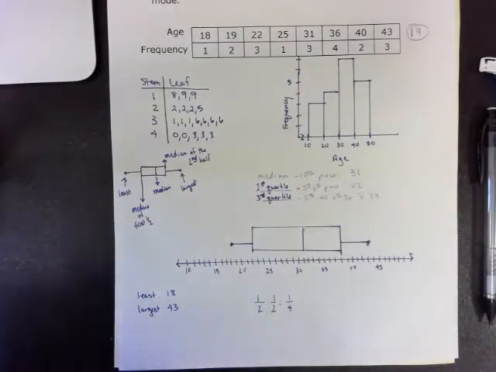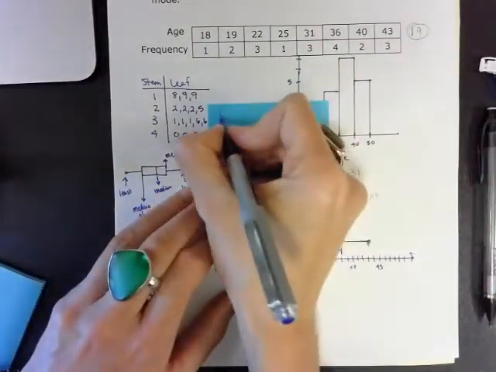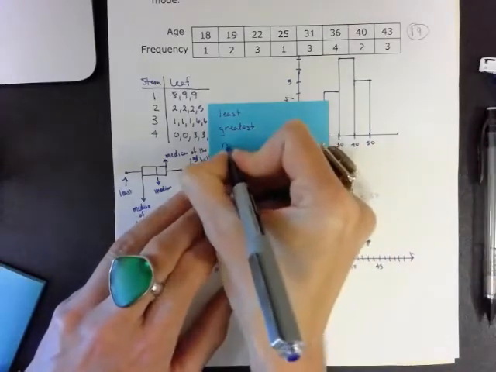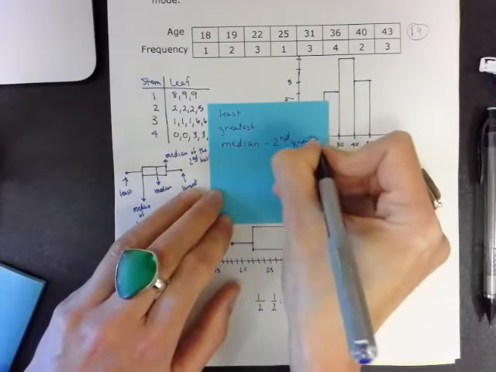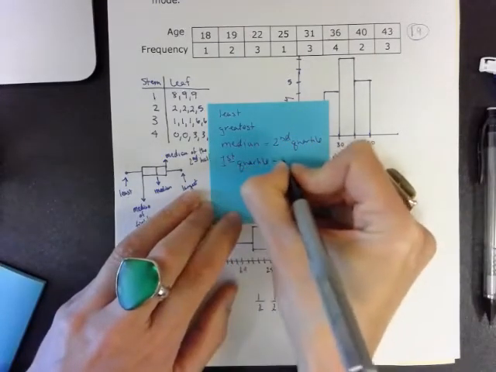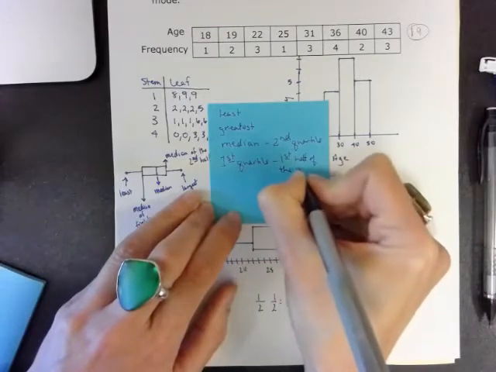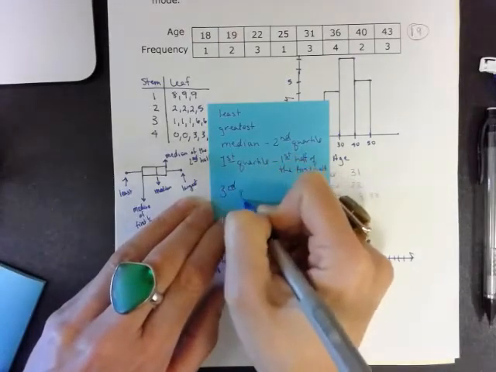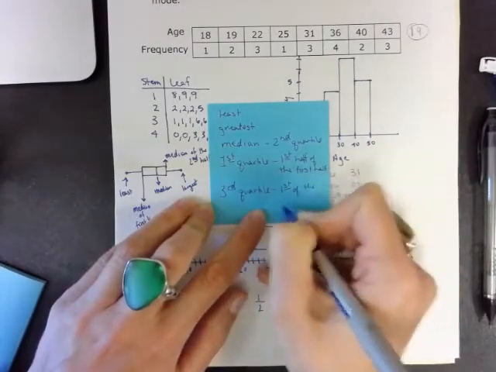So you need 5 pieces of information. The 5 pieces of information you need are the least, the greatest, the median, which is called the second quartile, the first quartile, which is the first half of the first half, and then you have the third quartile, which is the first half of the second half.